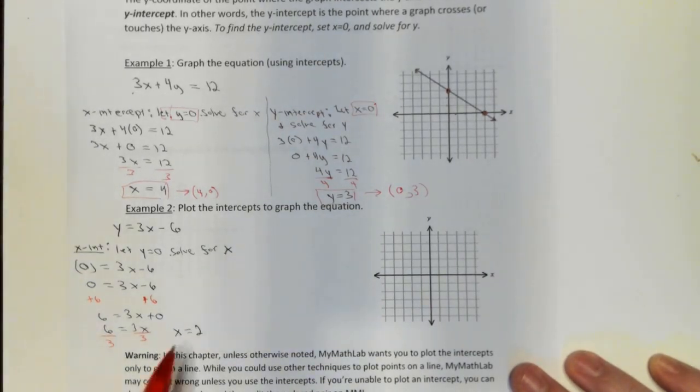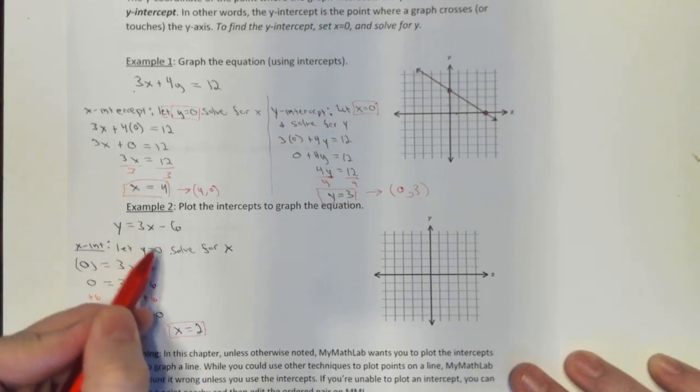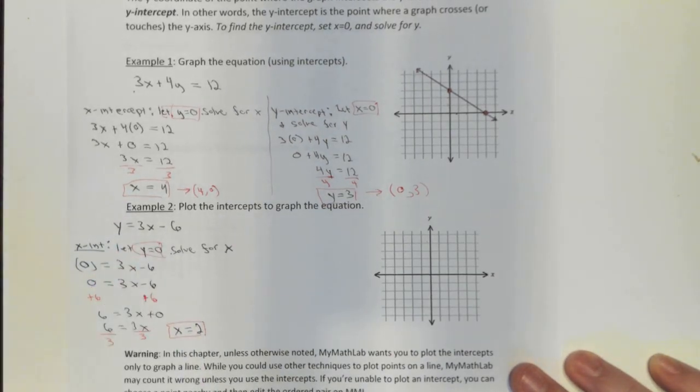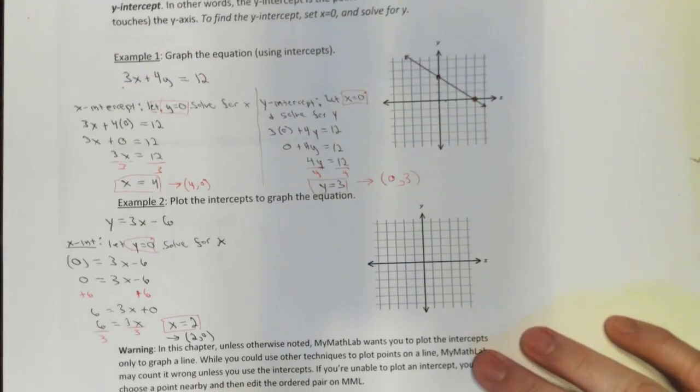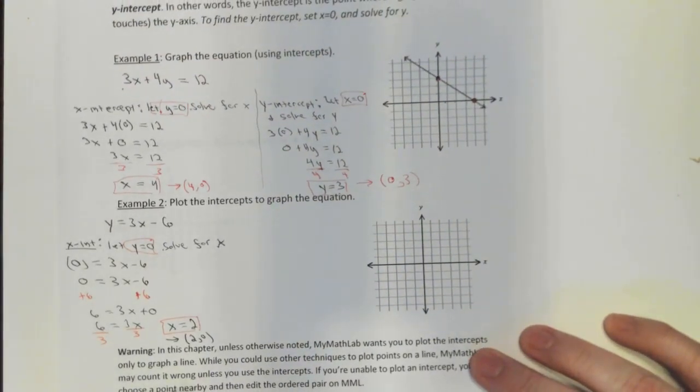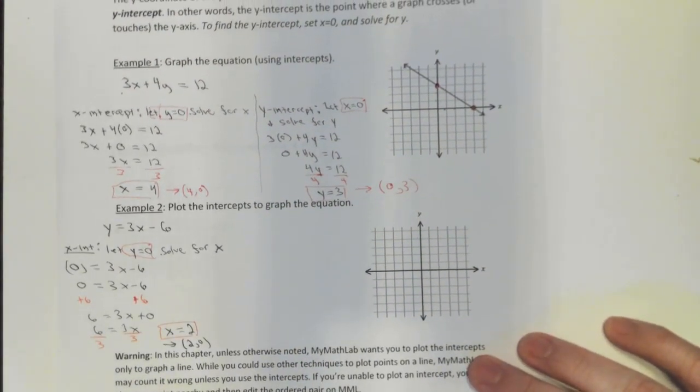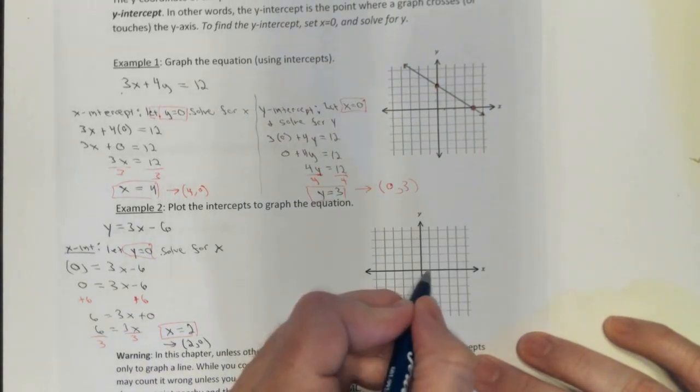And so if x is equal to 2 and y is equal to 0, that is the ordered pair 2, 0. I'll mention this warning down at the bottom in just a second. So let's plot 2, 0. 1, 2.